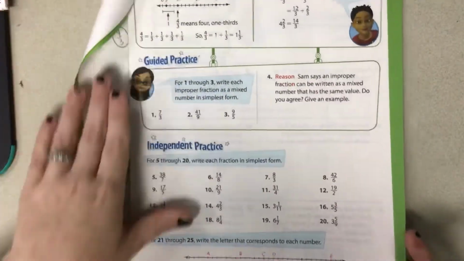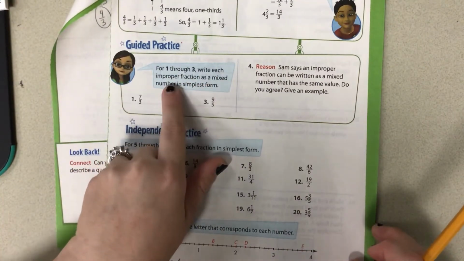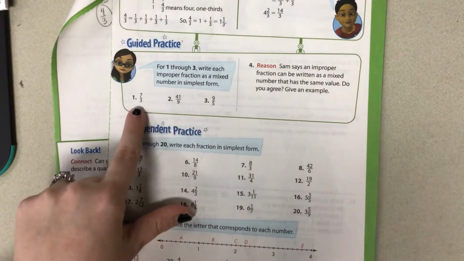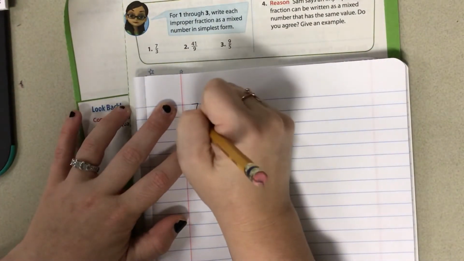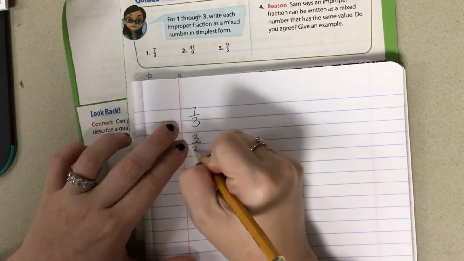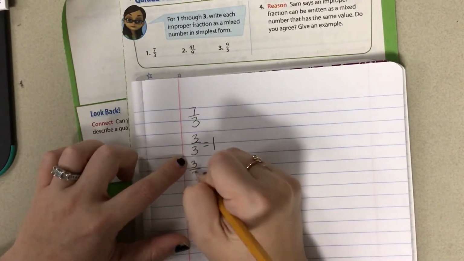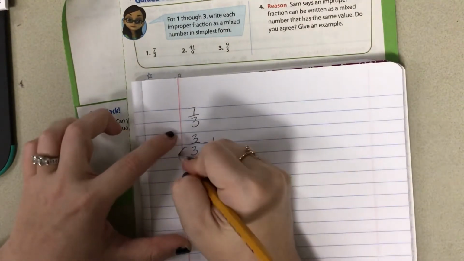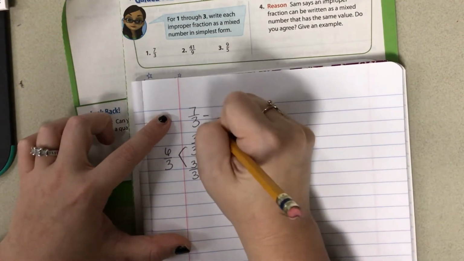So when we look at these, it says, write each improper fraction as a mixed number in its simplest form. So 7/3. I know that 3/3 equals 1 whole, and I can do another 3/3 equals a whole, well, this together gives me 6/3, and that's 2 wholes.